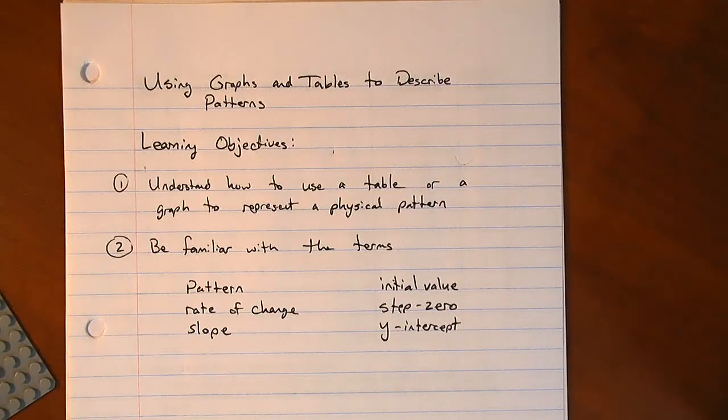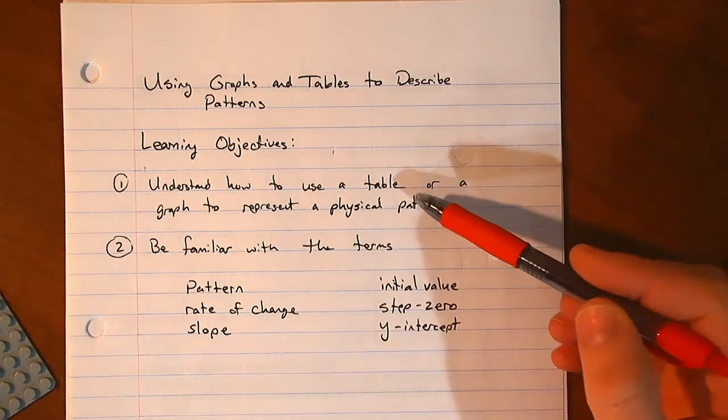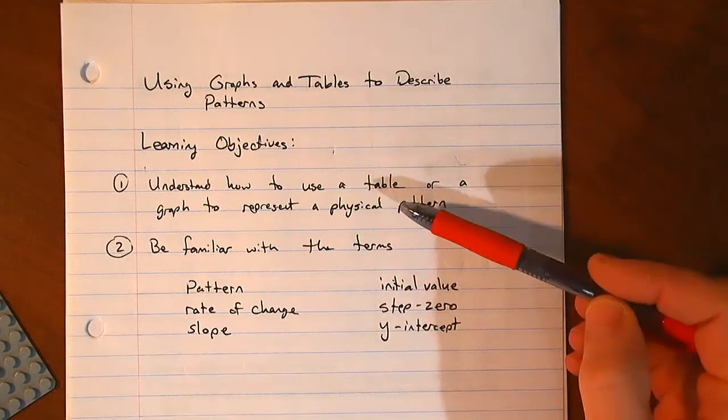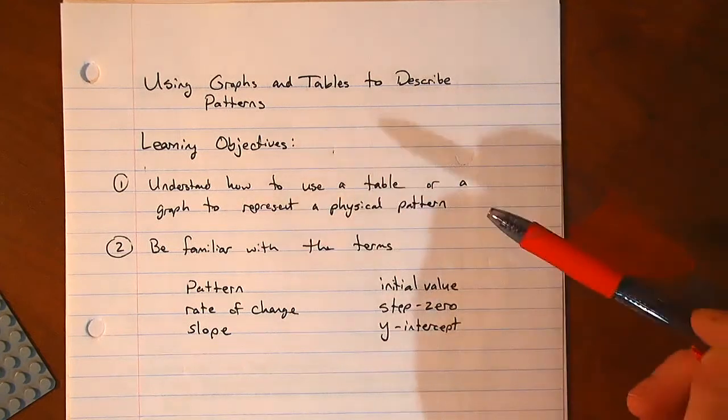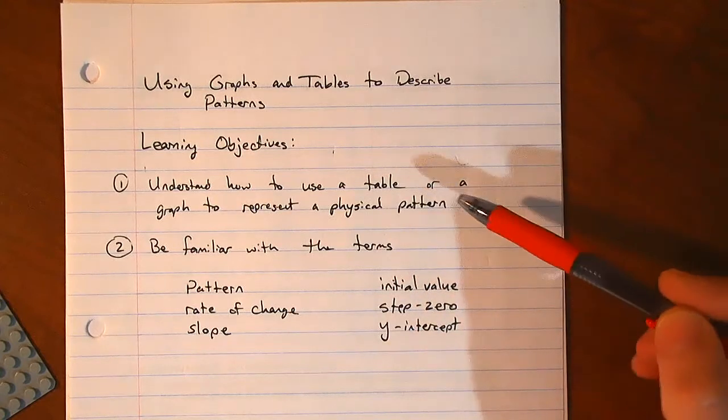All right. So with that said, let's take a look at the learning objectives for this particular video. The learning objectives will give us a hint about the kinds of things that we're going to talk about. So the first thing is just the actual process of how to take data and turn it into a table or turn it into a graph. Okay, so that's the first thing. Fairly straightforward, something that you've done before in other classes.